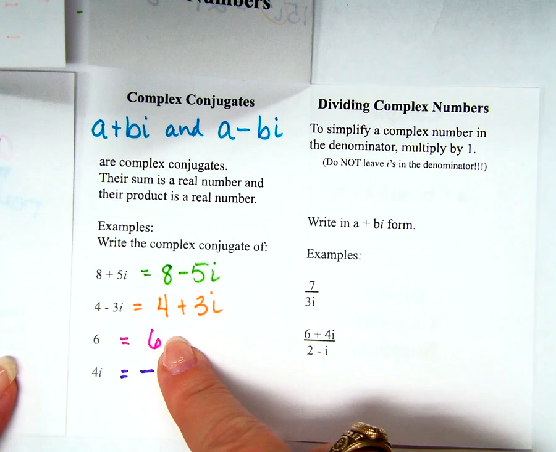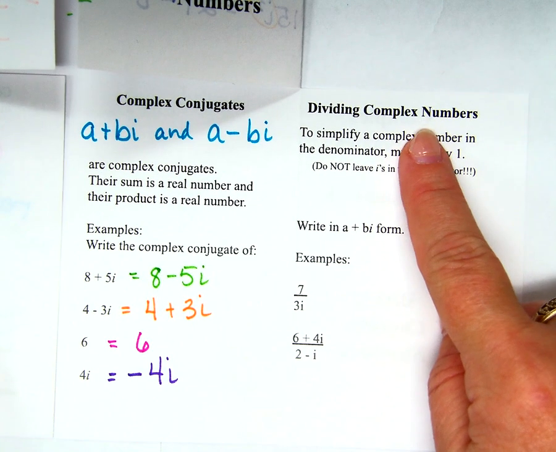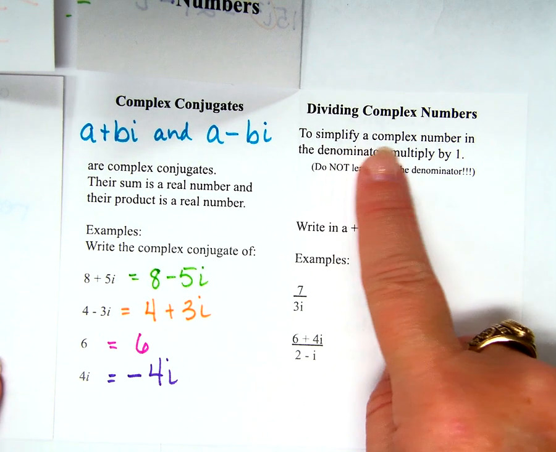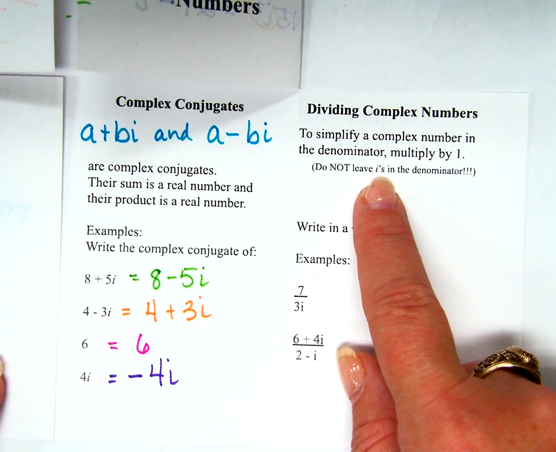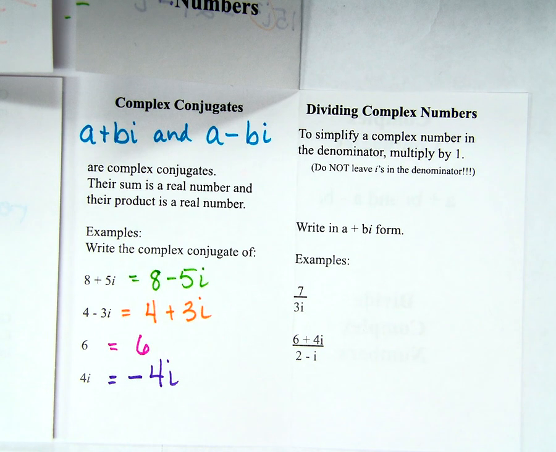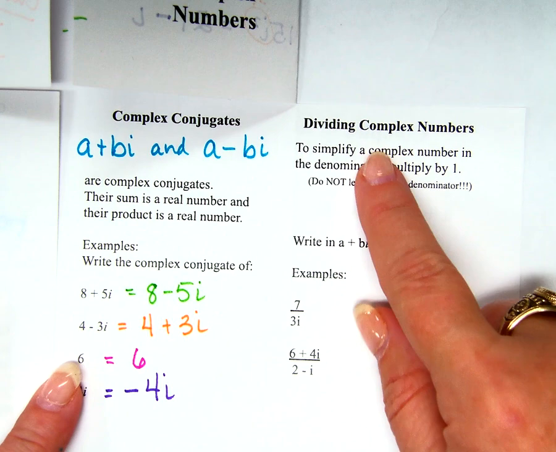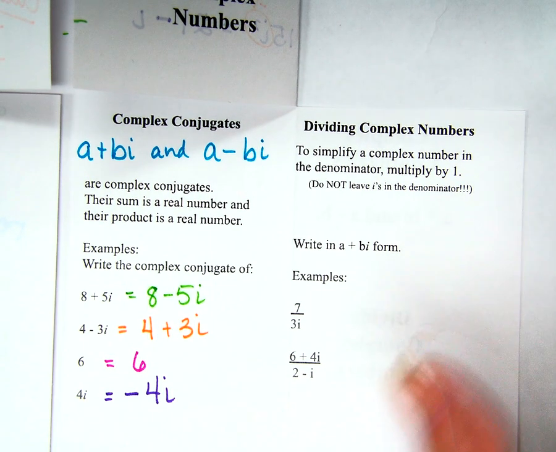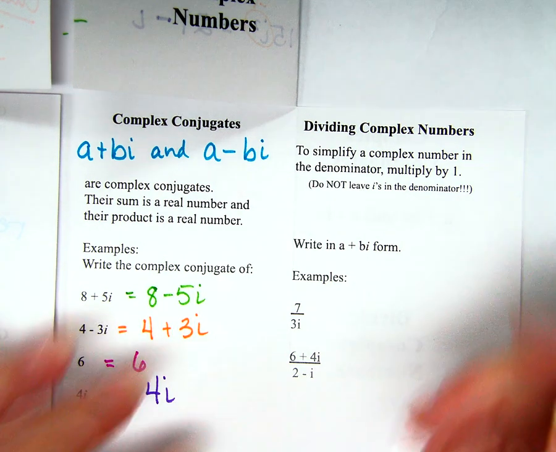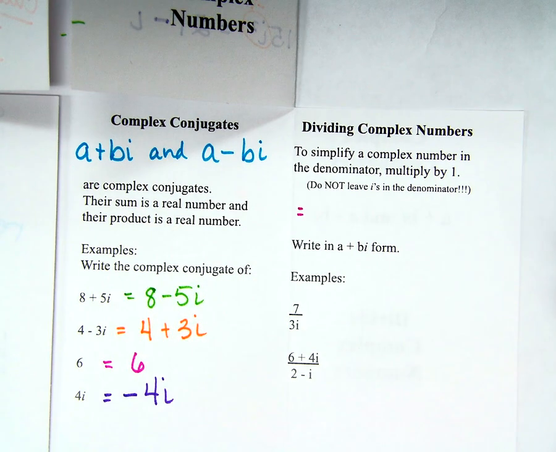Why do we need complex conjugates? Well, we need them so we can divide. Okay? Because when we're dividing complex numbers, we can't have i's in the denominator. Remember how we had to deal with radicals because we can't have radicals in the denominator? Same thing here. We can't have i's in the denominator. The way we get the i's out of the denominator is to multiply by 1. And I know that seems weird, okay? But the value of 1 is our choice. We choose what we multiply by. It just has to equal 1. Because multiplying by 1 doesn't change the value of whatever number I'm multiplying by, right?